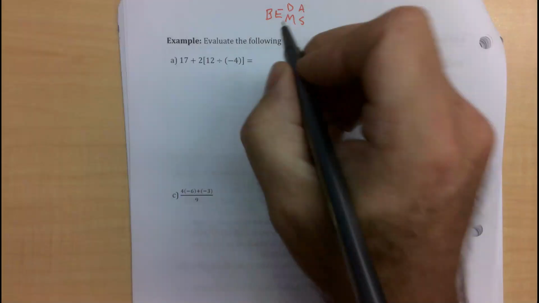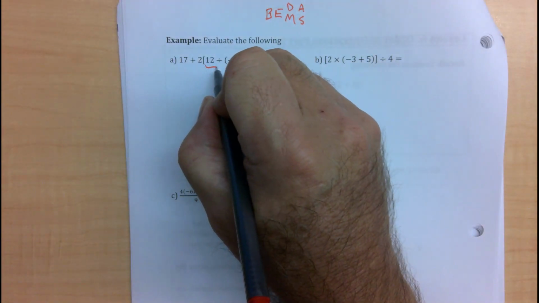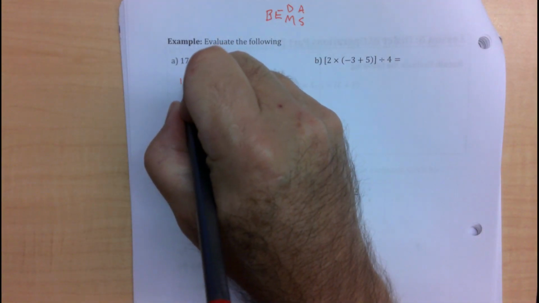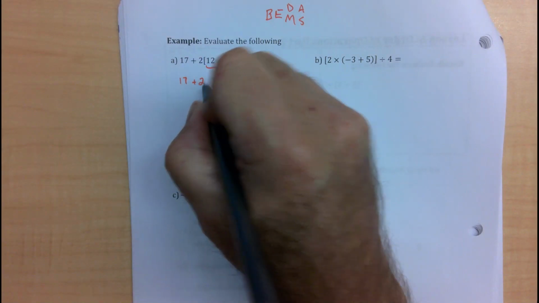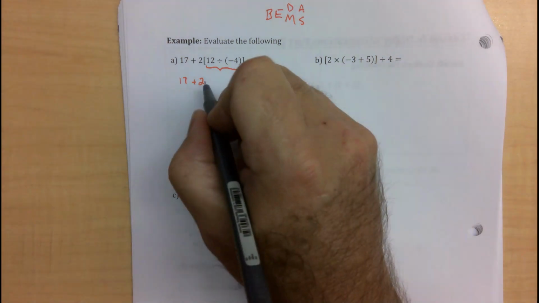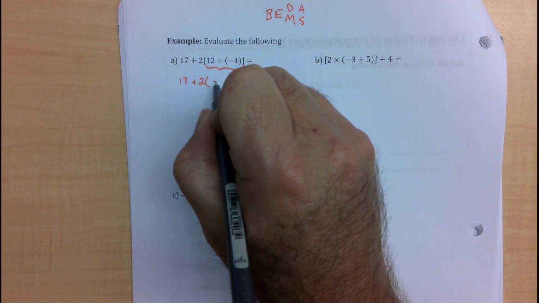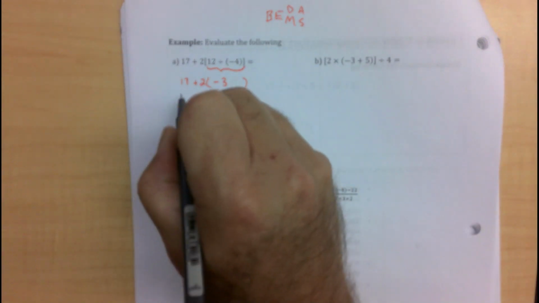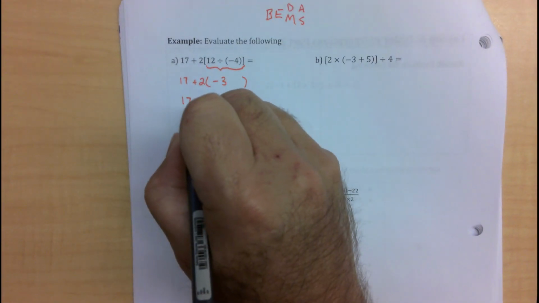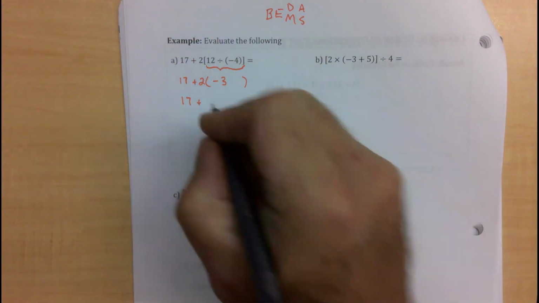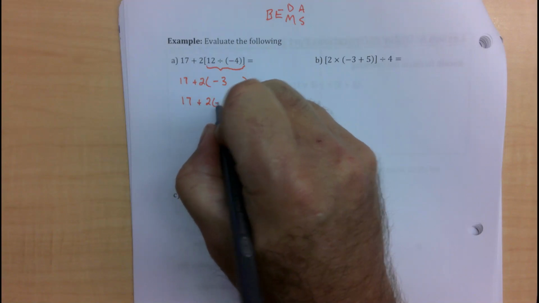Okay, this is page 36. This is letter A, BEDMAS. We definitely have brackets here. It's going to be done first. So I'm going to write down what I don't do first, which is that part. Now, what is the resolution? What is 12 divided by negative 4? It is negative 3. So what are we left with? Well, I'm going to rewrite this. You don't have to, but sometimes the spacing looks weird, so I always rewrite.